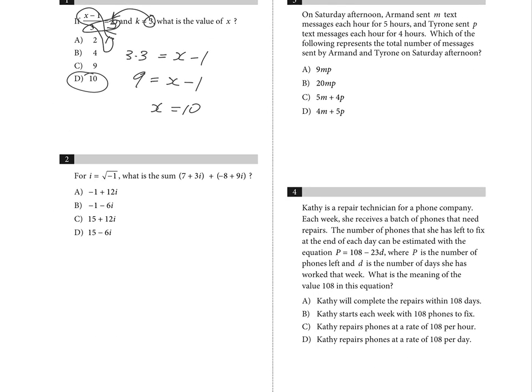In this next problem, i is equal to the square root of negative 1. We don't really need to know that for this problem. All we have to do is add this and this. We can actually ignore the parentheses because it's just a plus sign right here. So we just go 7 plus negative 8, negative 1, 3i plus 9i is plus 12i. So the answer is just A.